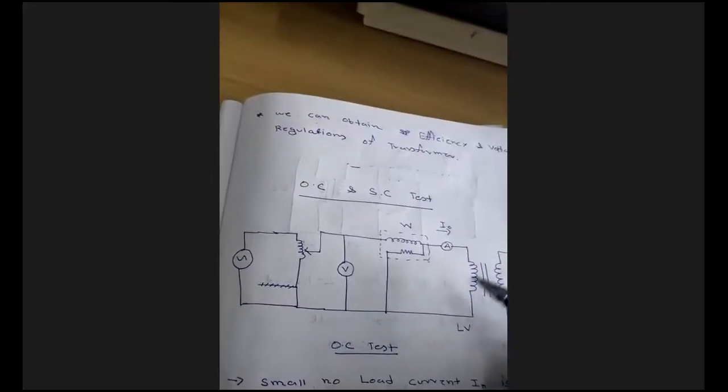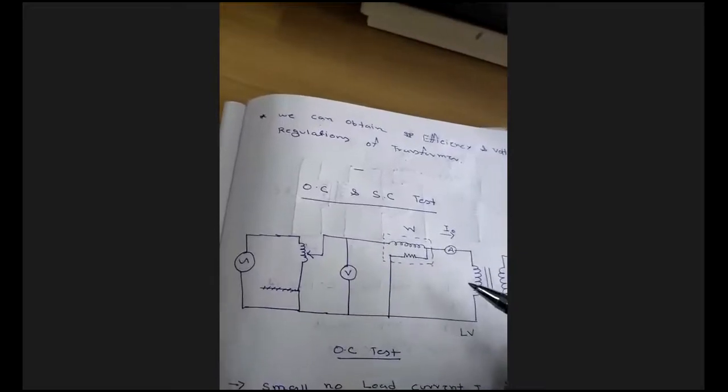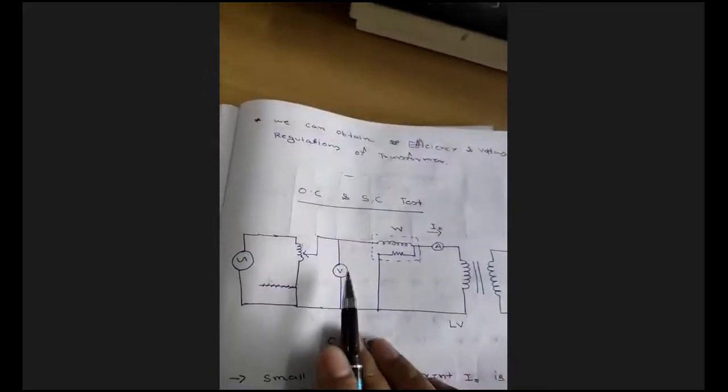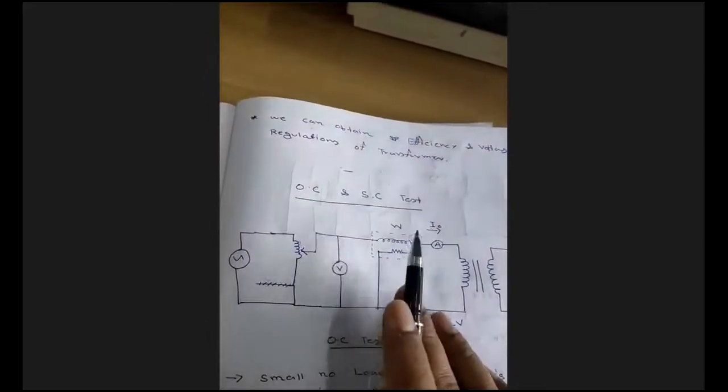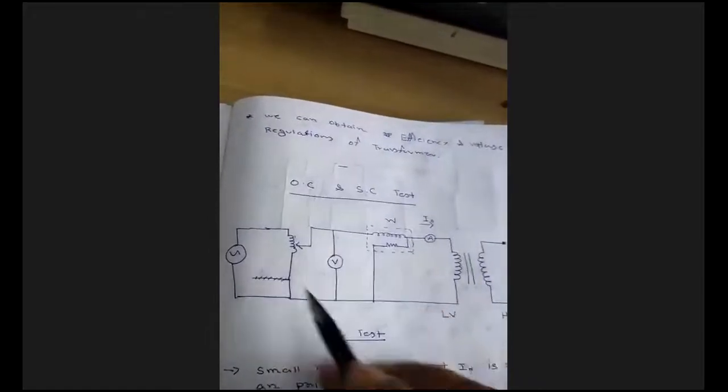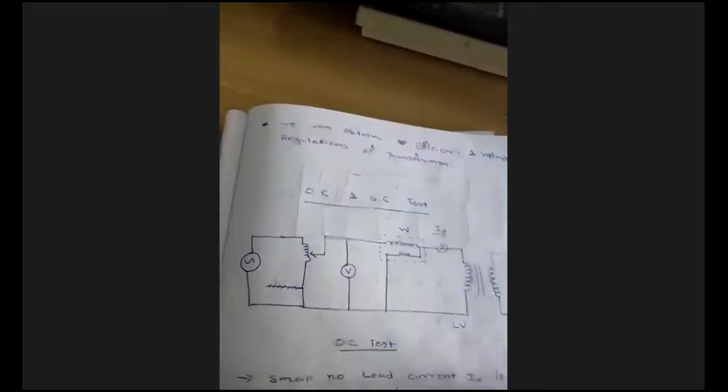ठीक है. ओके, एंड it have only the core losses, it have only the core loss component here. Okay, so that is the open circuit test. and जैसे हम लोग वोल्टेज, वाटेज एंड करंट, इसका जो कंपोनेंट है, इसका जो रीडिंग है, ये हम लोग को मिल जाएगा. ओके, एंड दिस द ओपन सर्किट टेस्ट. एंड ओपन सर्किट टेस्ट में हम लोग को याद रखना होगा, ओपन सर्किट टेस्ट हम लोग लो वोल्टेज साइड में करेंगे और हाई वोल्टेज साइड को हम लोग ओपन रखेंगे.